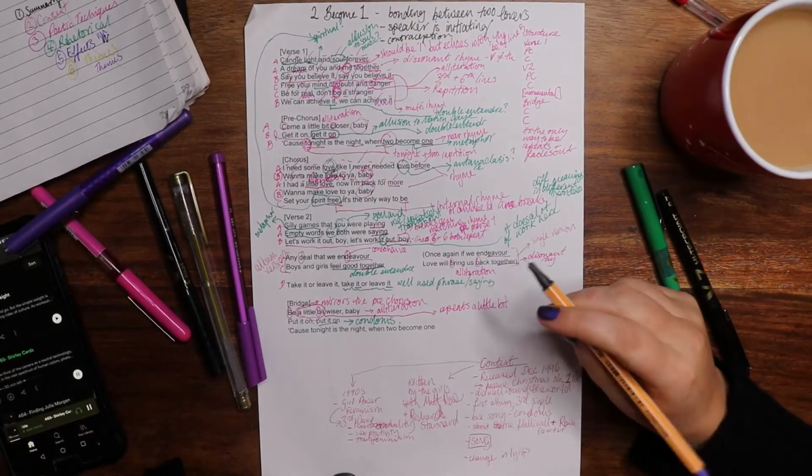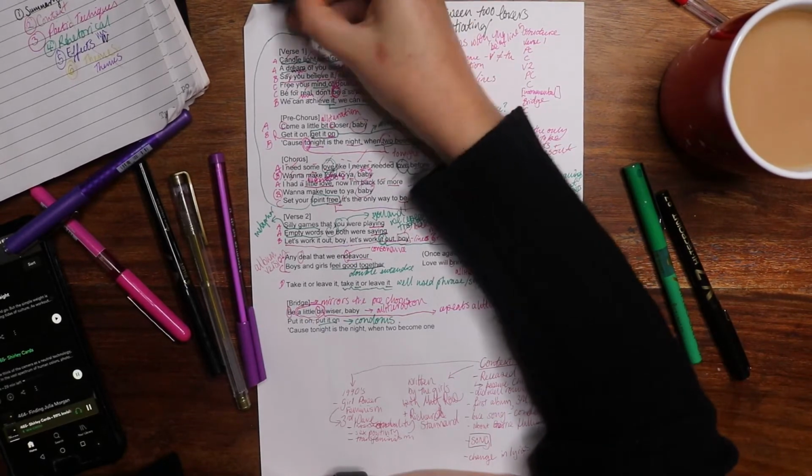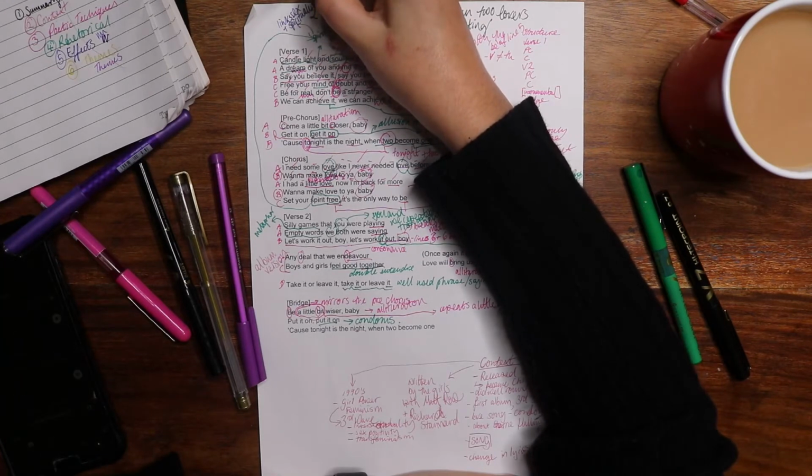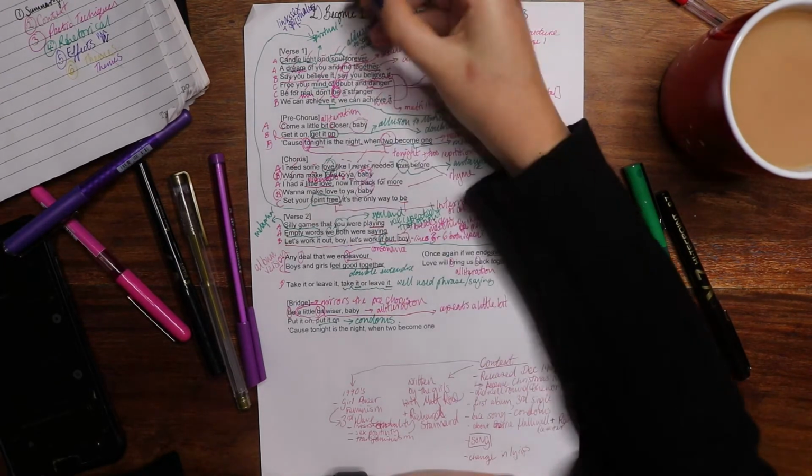Okay, my loves, now we're going to look at the effects. So we've highlighted the poetic and rhetorical techniques, and now we're going to look at the effects or potential meanings that are generated from those techniques.